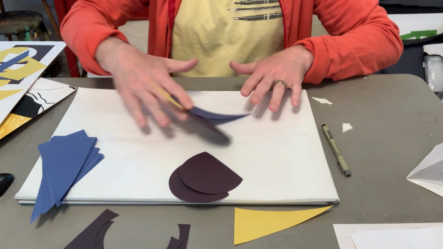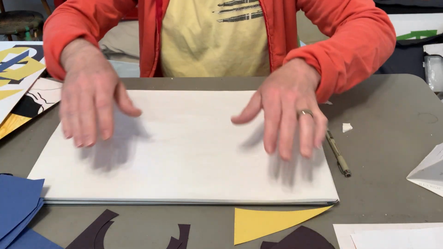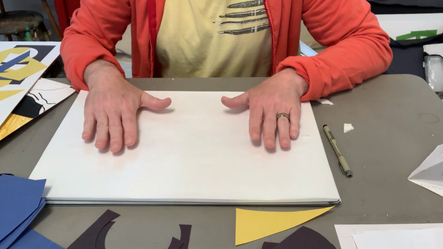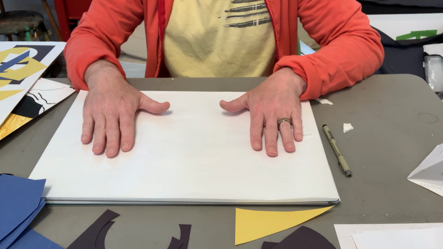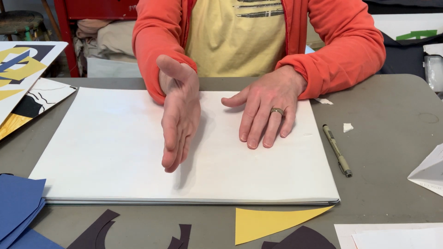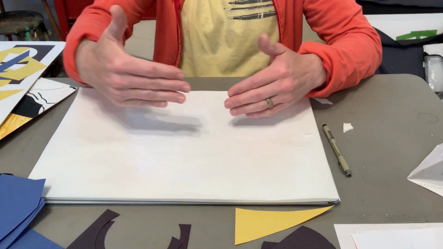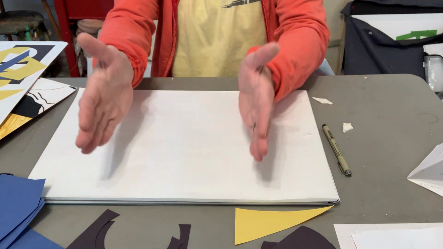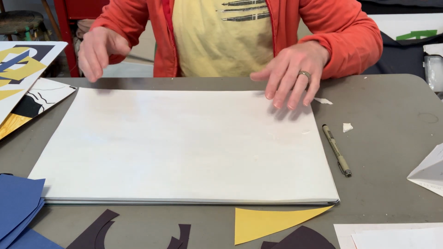Then you'll come over to your sheet, and I want you to grid this out so you can give yourself some instructions on where your pattern will go. Simply gridding would be to bisect this vertically, then horizontally, and then in between those two, then in between those two, and so on.